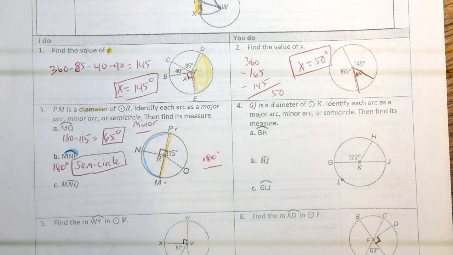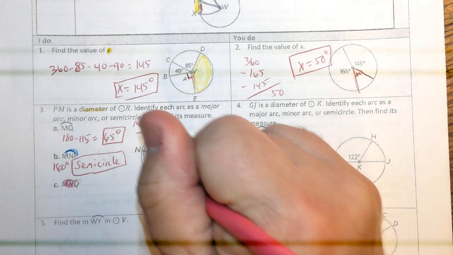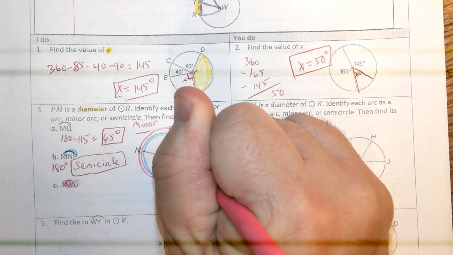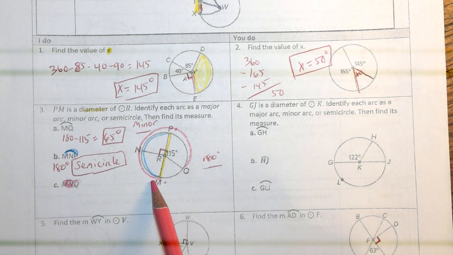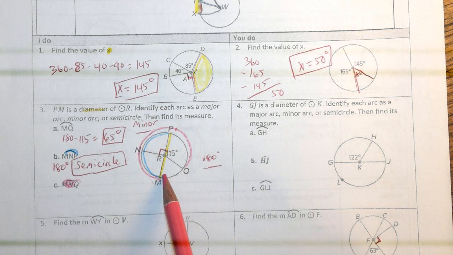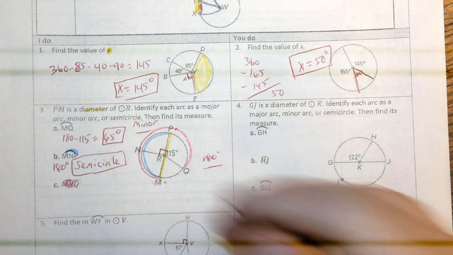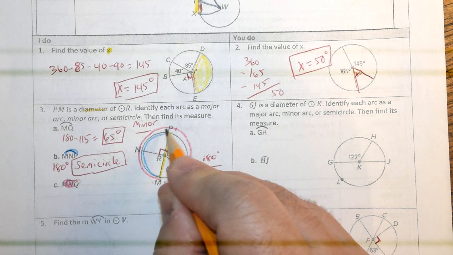All right, and lastly, I'll do this one in pink. So MNQ. And yes, I went way outside the circle, but I did it so I could show you. We're going from here all the way around. So we have MQ, which was 65. I'm going to write that in here, because this is a major arc.